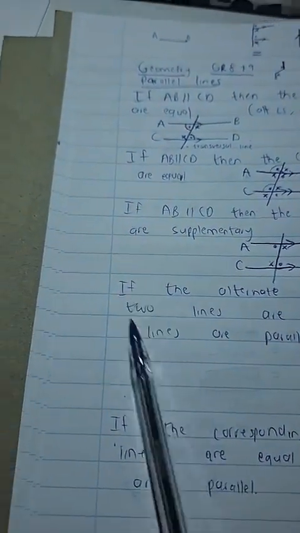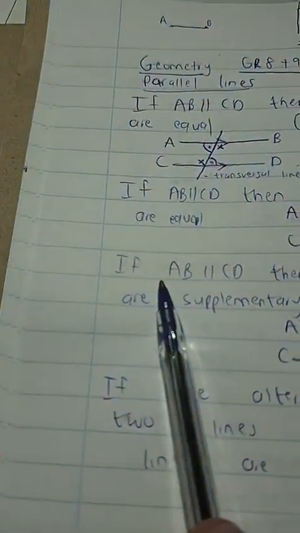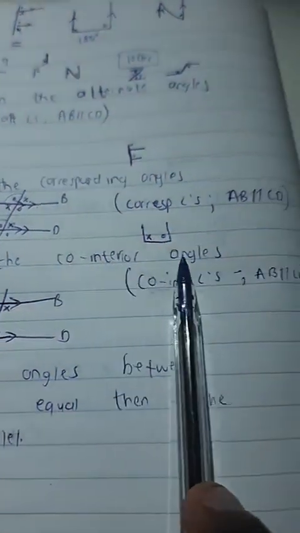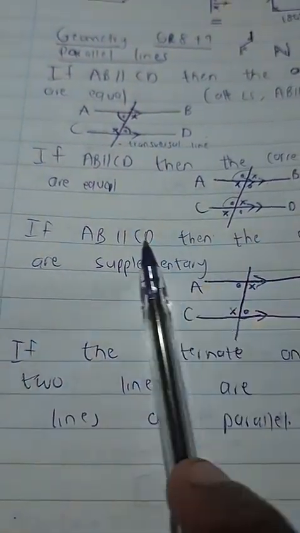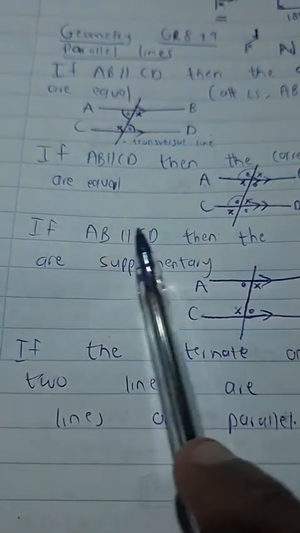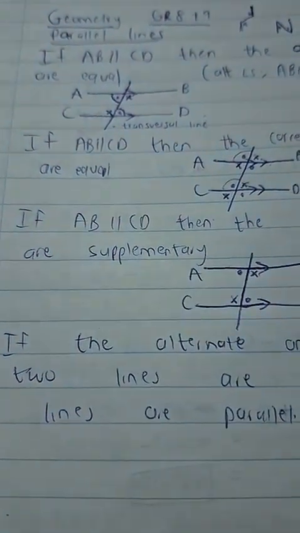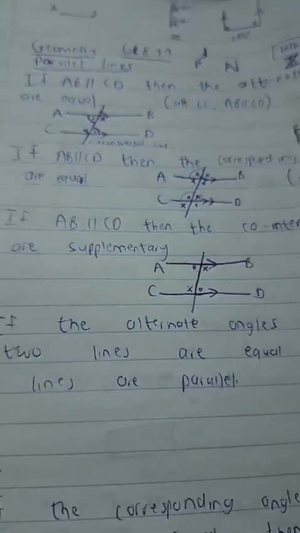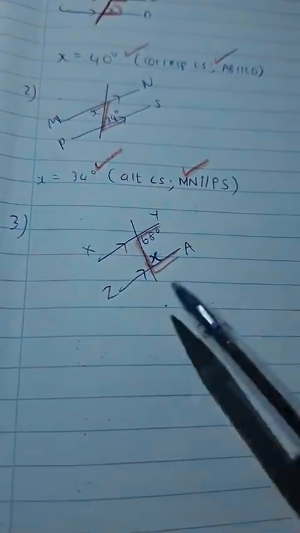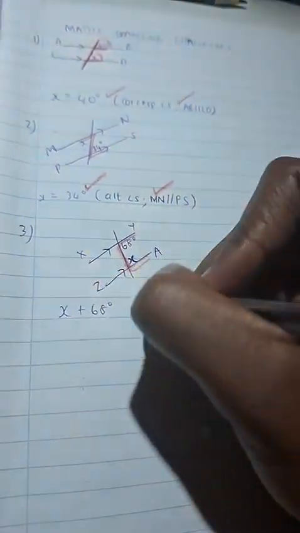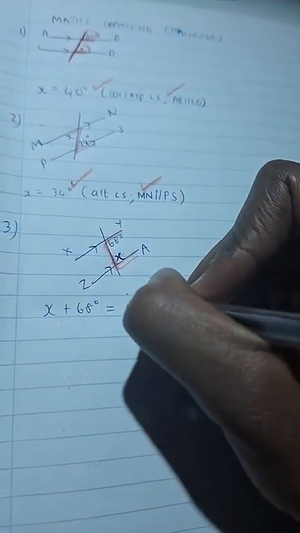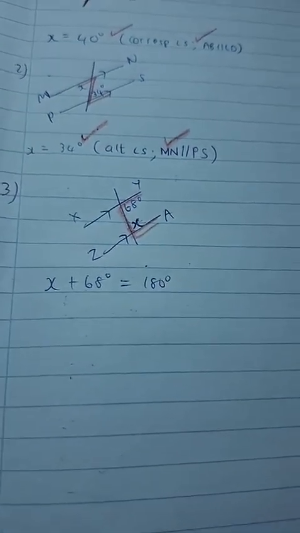If lines are parallel, if AB is parallel to CD, then the co-interior angles are what? They are supplementary. What does the word supplementary mean? It means they add up to 180 degrees. So if we come back here, x plus 68 degrees should give us a what? 180 degrees.